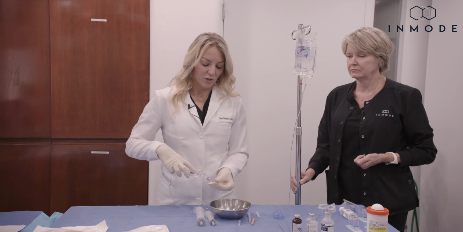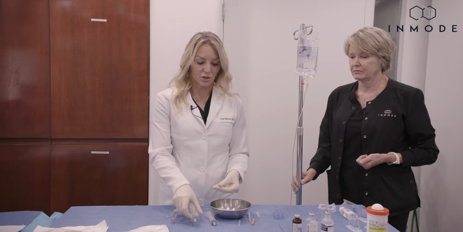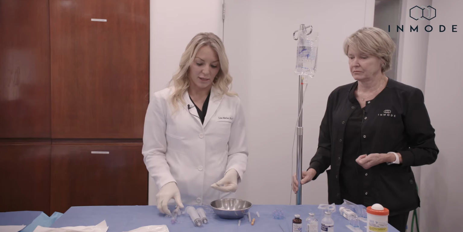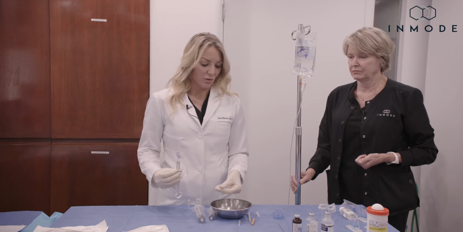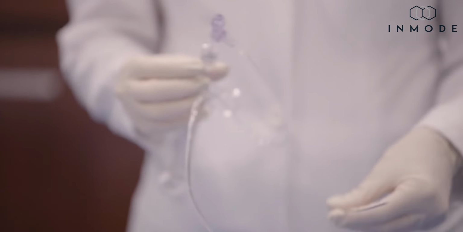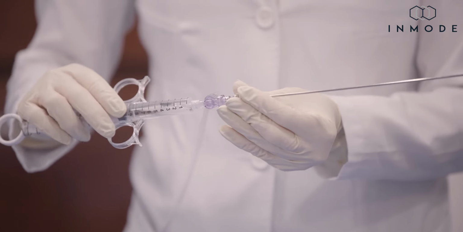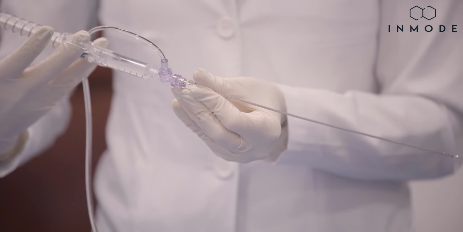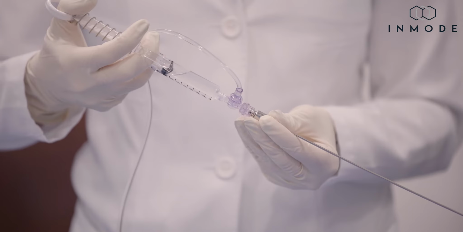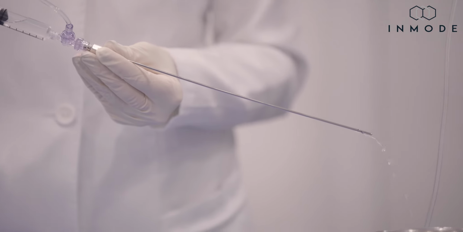So instead of using a large syringe, such as a 60 ml syringe or a 20 ml syringe, where it takes a lot of hand strength, this is a great way to make it easier on the provider. The other option you have with this is you can actually attach your infiltration cannula, because it is a Luer lock. And again, if you don't have a peristaltic pump, you can use this as a way to infuse your tumescent.